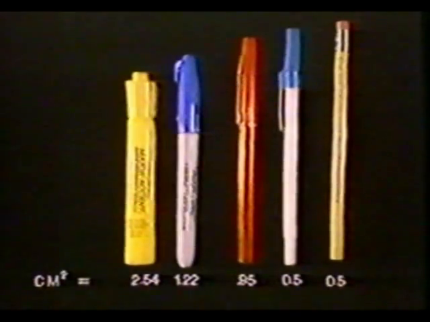This display will help you appreciate the range of aortic valve areas. Note that the base of this marker has an area of 1.22 square centimeters, which correlates with mild aortic stenosis. Contrast this with the cross-sectional area of the pencil, which is 0.5 square centimeters. This area correlates with critical aortic stenosis.